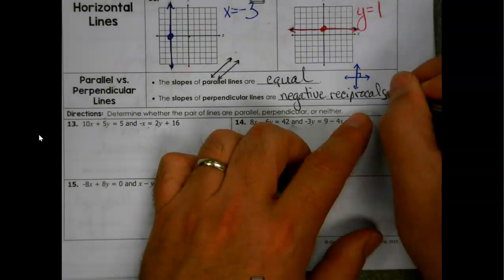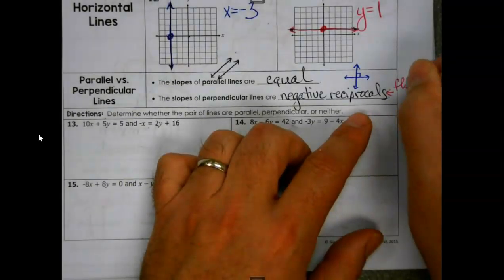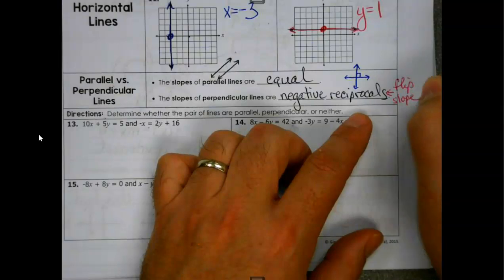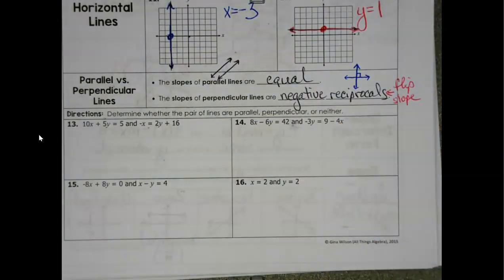Okay? Reciprocal just means flip the slope. So if your slope was 3/4, you'd put 4/3. If your slope was 2/1, it'd be 1/2 if you were looking for the reciprocal. We literally are just going to flip the fraction over.